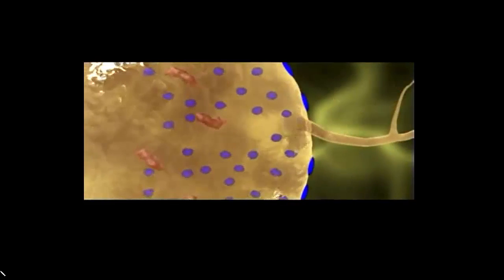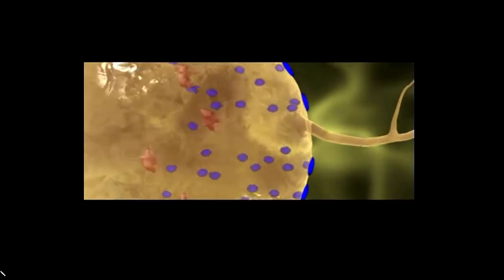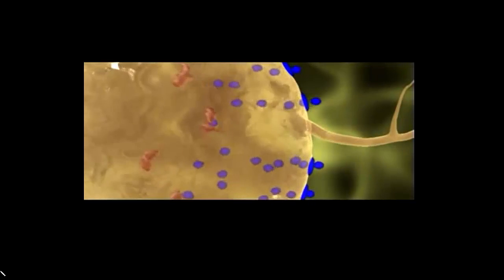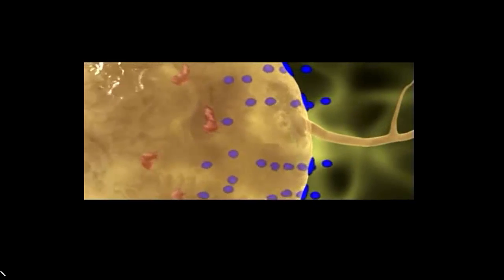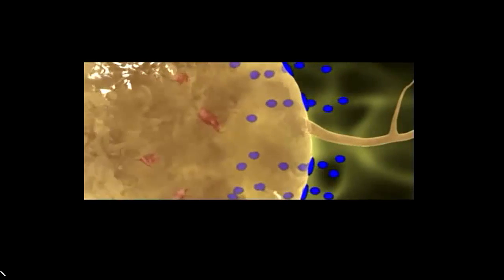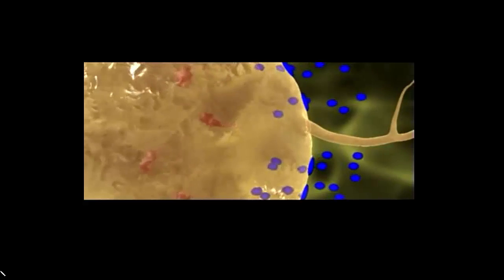Since only potassium ions can cross the membrane and potassium ions are more concentrated inside the cell, they diffuse out of the cell, leaving the large negatively charged organic ions behind. As more and more positively charged potassium ions leave, the inside of the cell becomes increasingly negative.